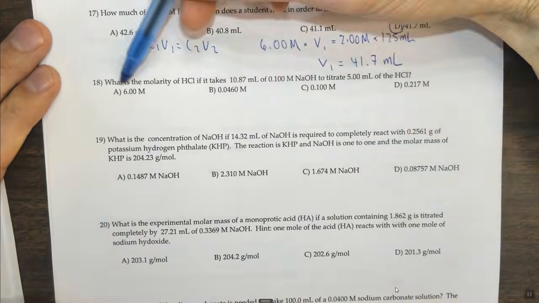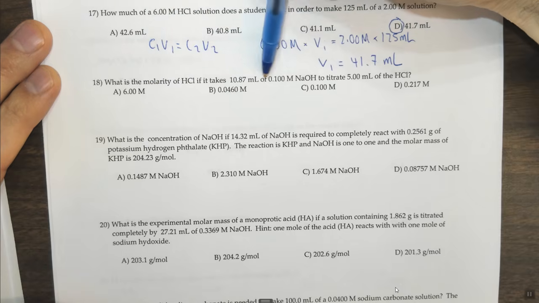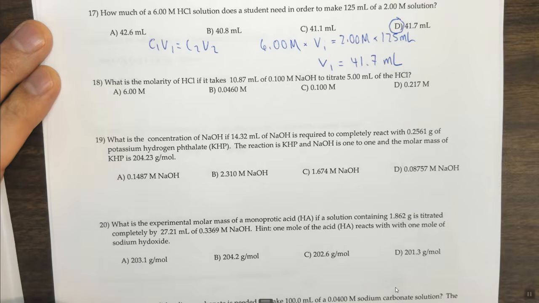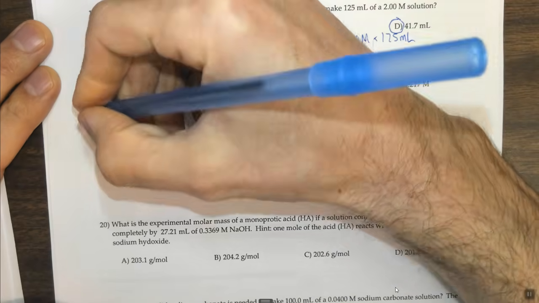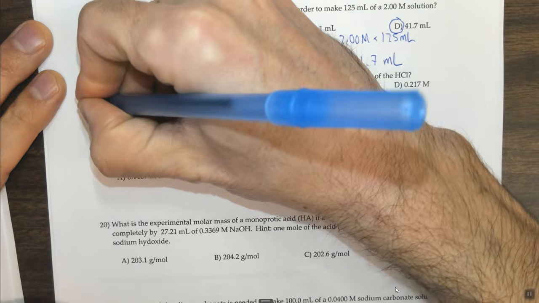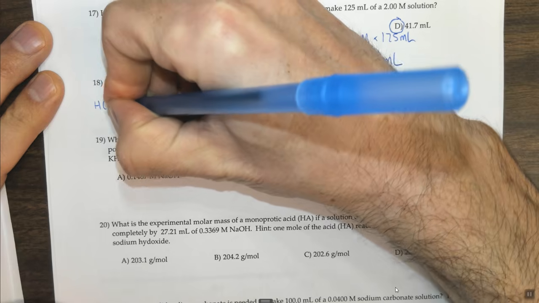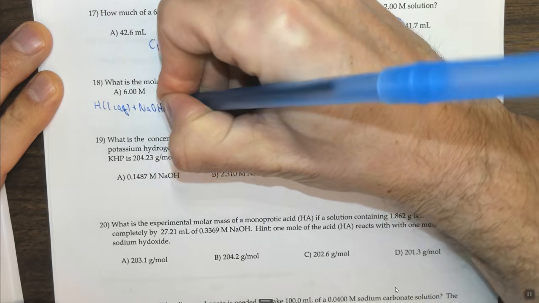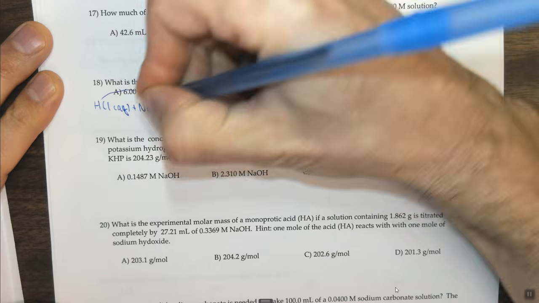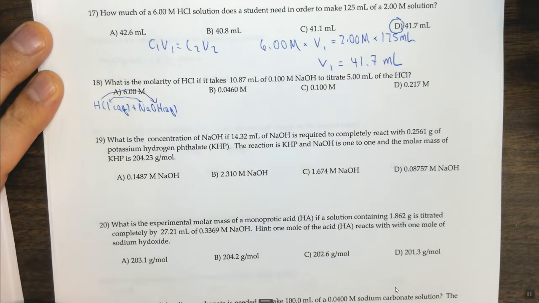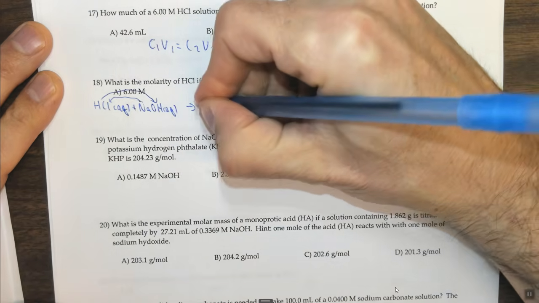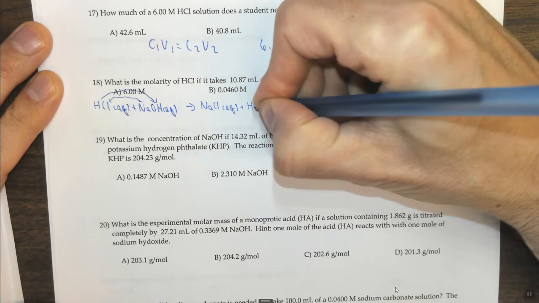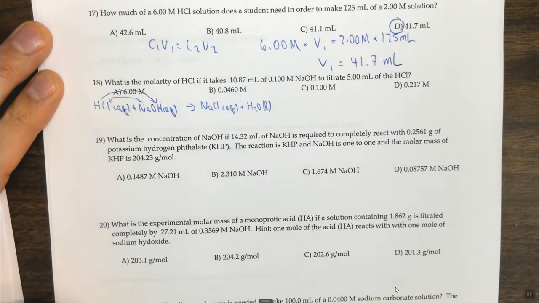Question 18 says, what is the molarity of HCl if it takes 10.87 milliliters of 0.1 molar NaOH to titrate 5 milliliters of the HCl? So here we need a balanced chemical equation. We have HCl aqueous plus NaOH aqueous. It's a double displacement reaction. We get water and NaCl. So what we end up with is NaCl aqueous plus H2O liquid.